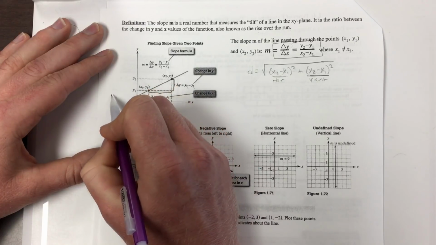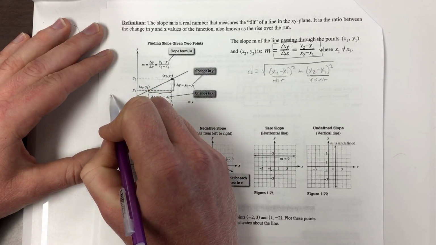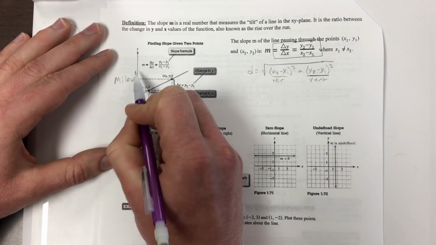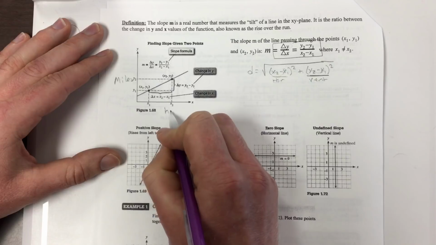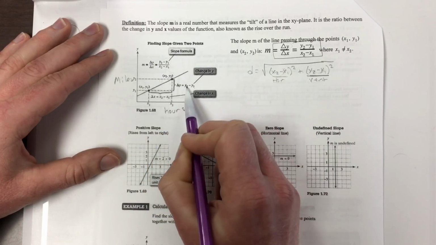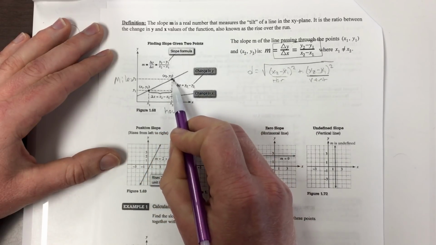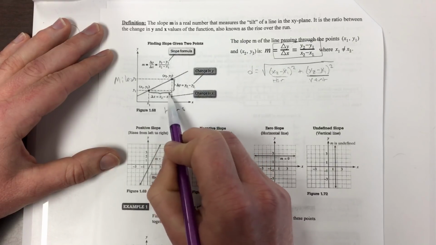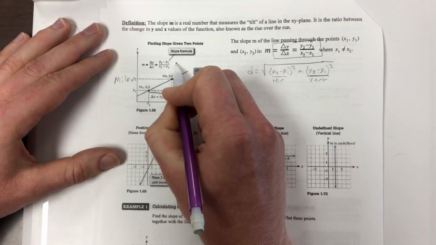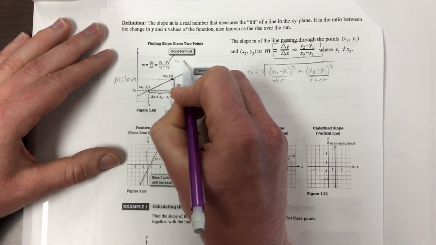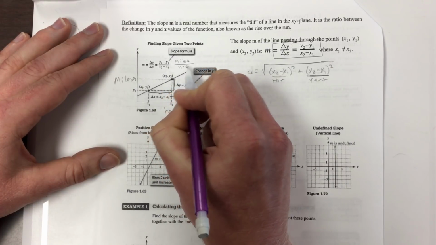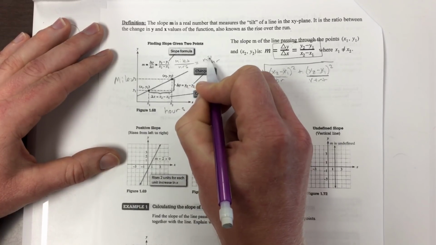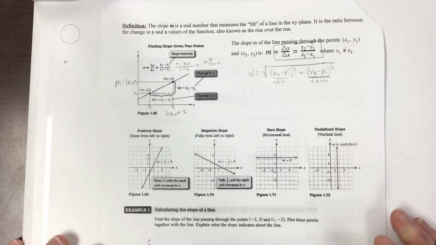For example, let's say that this is the number of miles, the y-axis, and this is the number of hours. Well, now when we subtract y2 minus y1, we're getting the number of miles traveled, and when we do x2 minus x1, we're getting the number of hours. So when we take the miles divided by the hours, guess what we get? Miles per hour. So you can see how all that works.